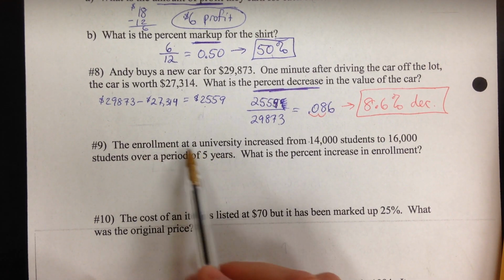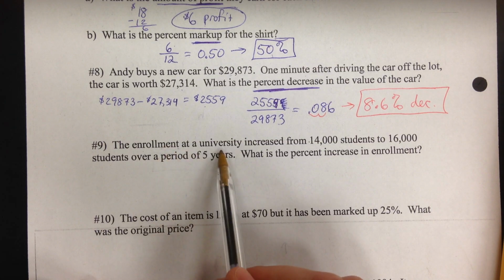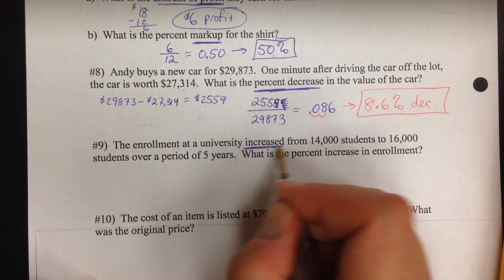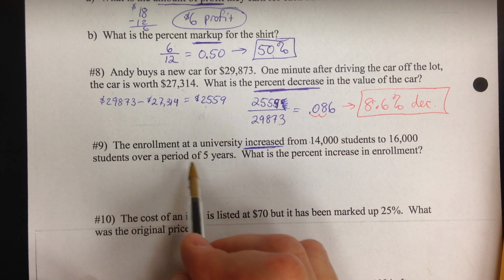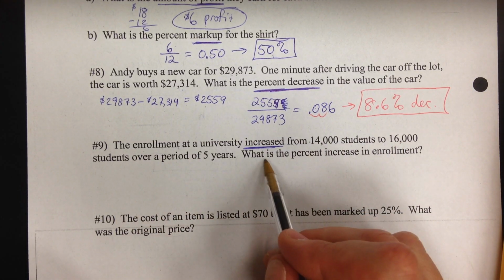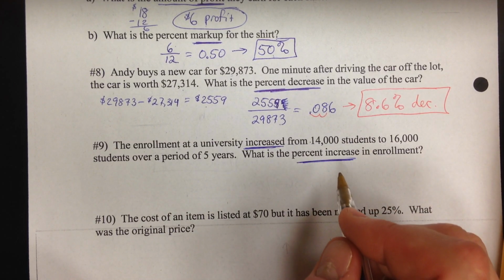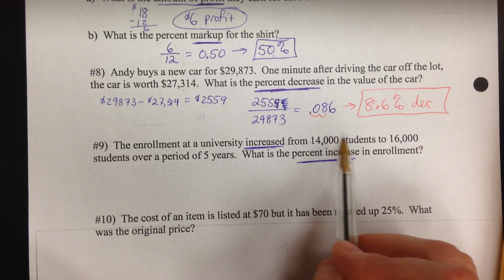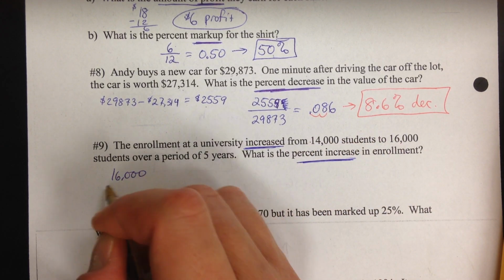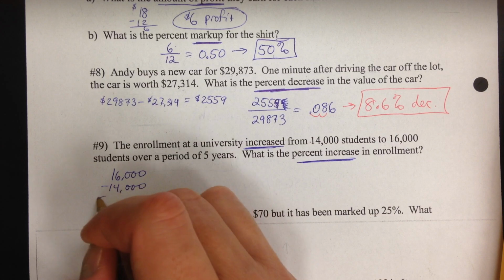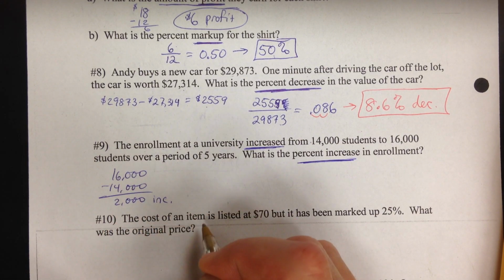Let's take 9. The enrollment at a university, so the number of students in a university increased, so it goes up from 14,000 students to 16,000 students over a period of 5 years. What is the percent increase in enrollment? So we go from 14,000 to 16,000. If we subtract that, the increase is 2,000 students.